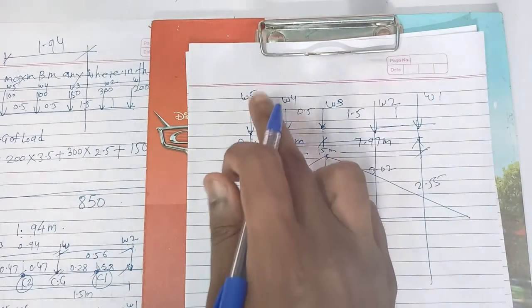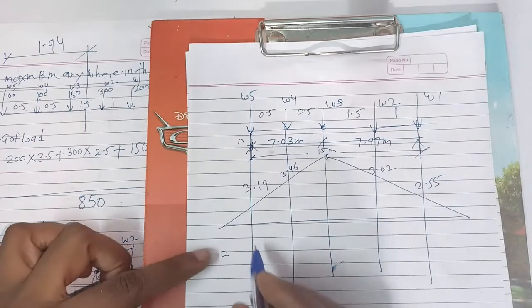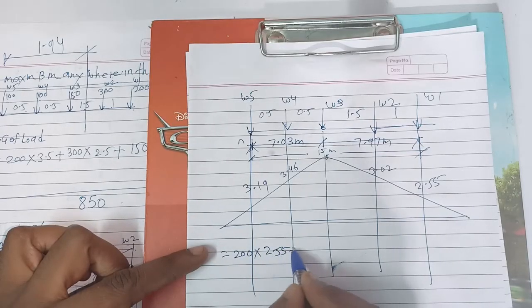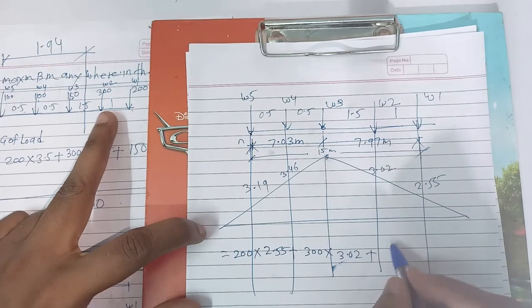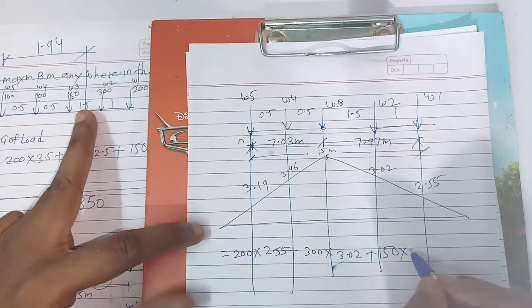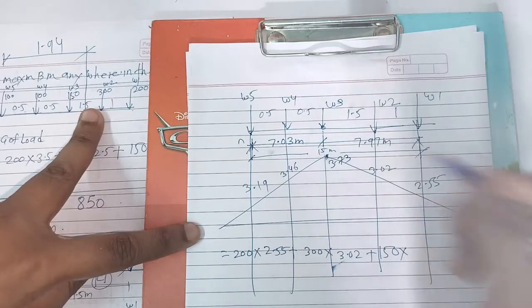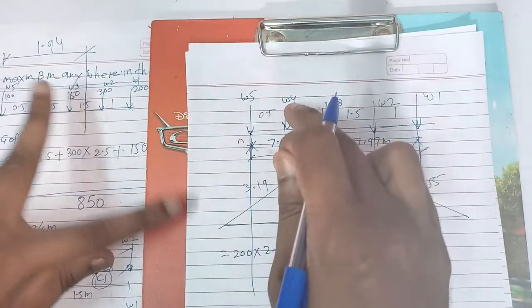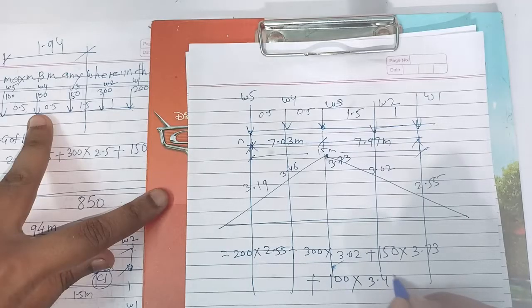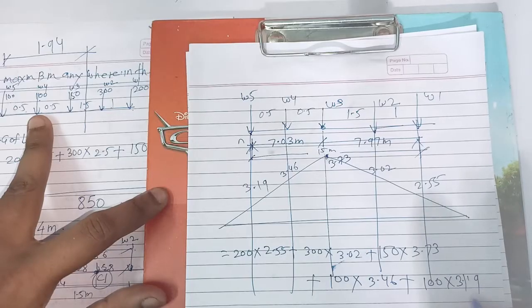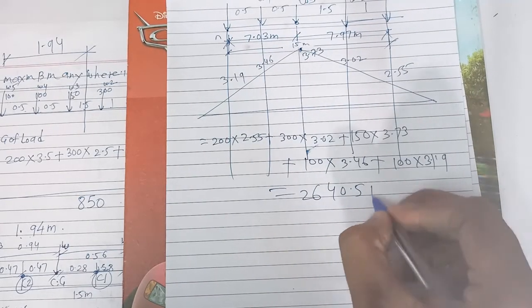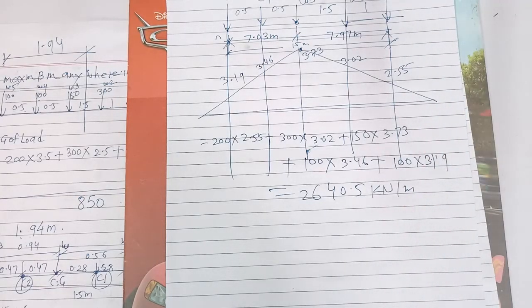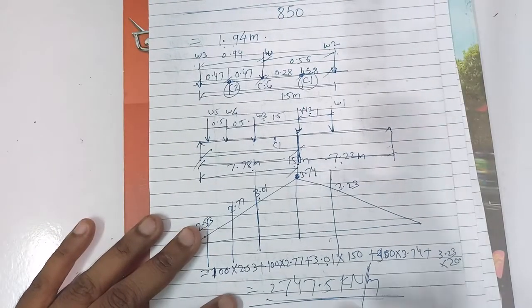Now finally we have to calculate the final bending moment. So 200 into 2.55 plus 300 into 3.02 plus W3, that is 150 into 3.73, plus W4, which is 100 into 3.46, plus 100 into 3.19. When we multiply this, you will get the final value as 2640.5 kilonewton meter. So the absolute maximum bending moment is the first one, 2747.5.